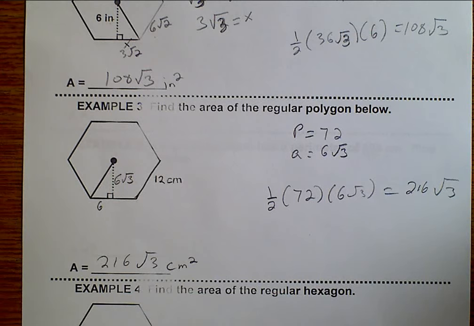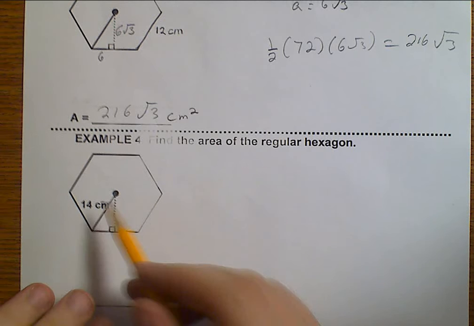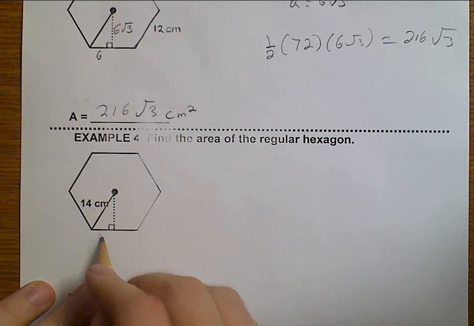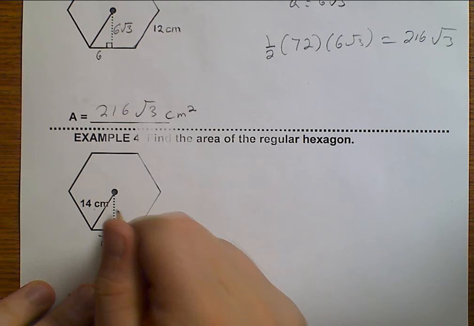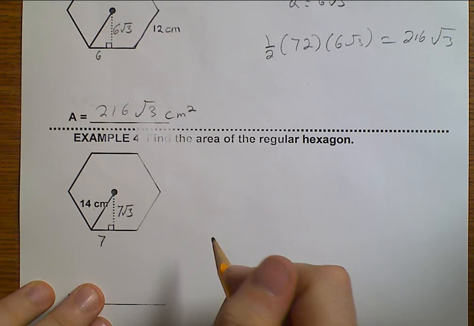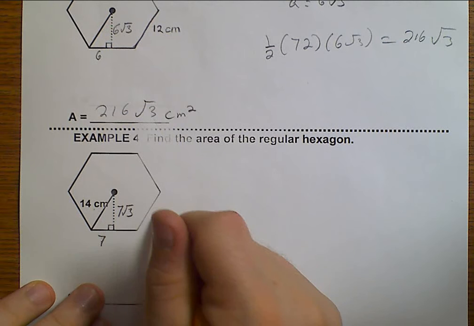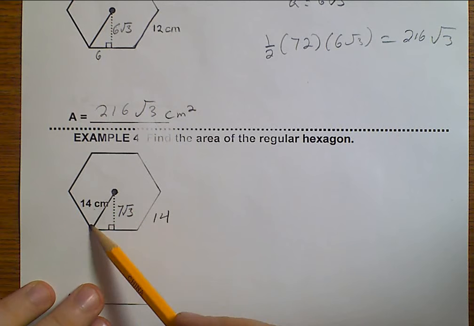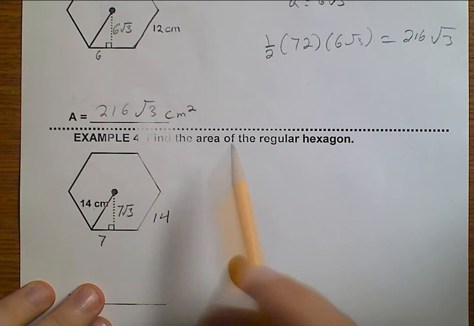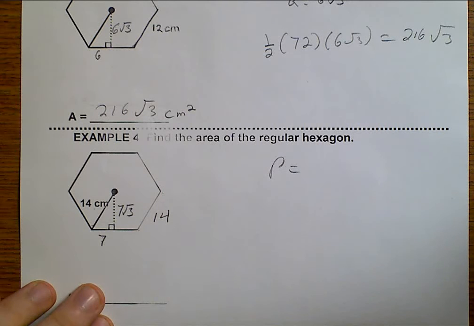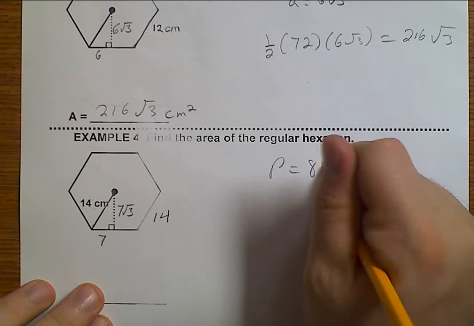And now, for example number 4, we're given the radius, which means that half of the radius would be 7. So the apothem is 7 on the square root of 3. Well, this is 7. The whole side is 14. Notice it's the same as our radius. And so the whole thing would be 14 times 6, and our perimeter is 84.